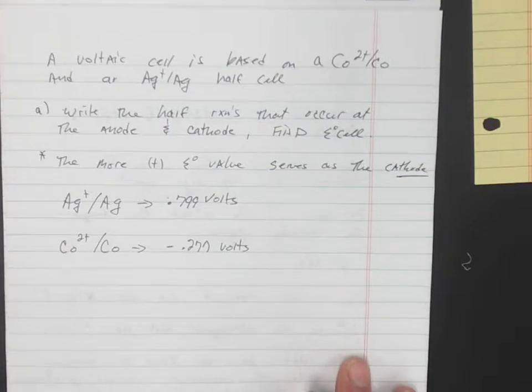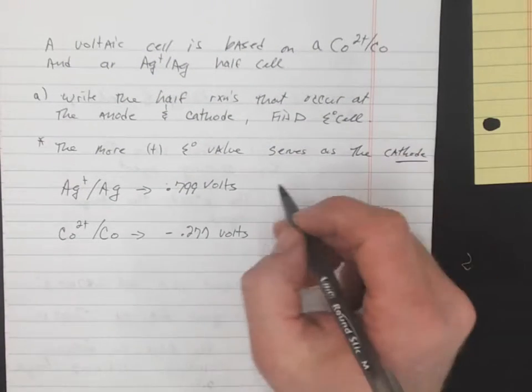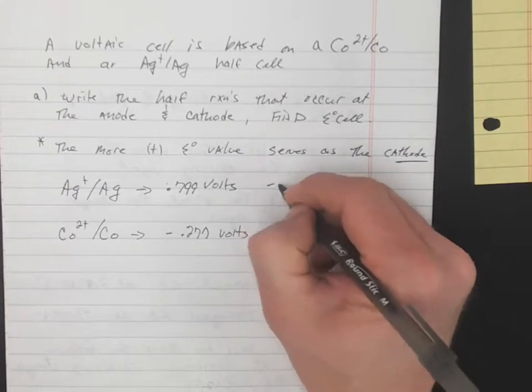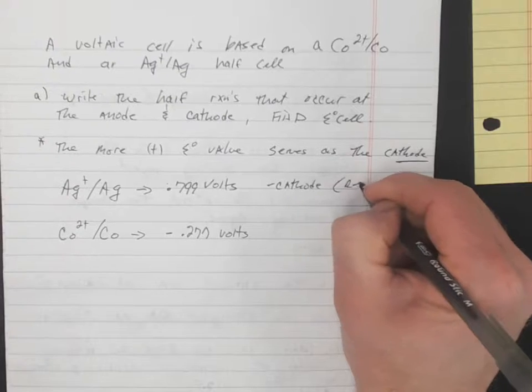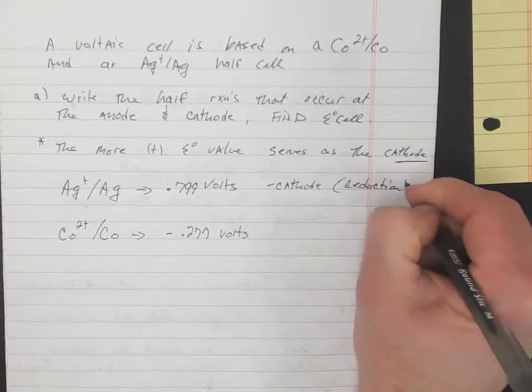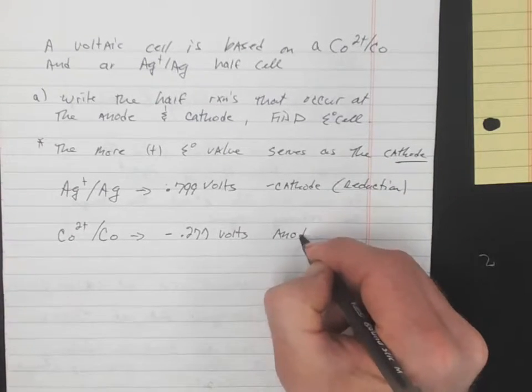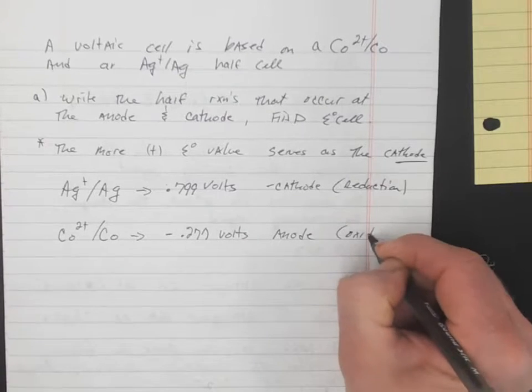So right off the bat, we can assign the more positive value to be the cathode, and according to Red Cat, this will be where our reduction occurs. This will be the anode. This will be where our oxidation occurs.